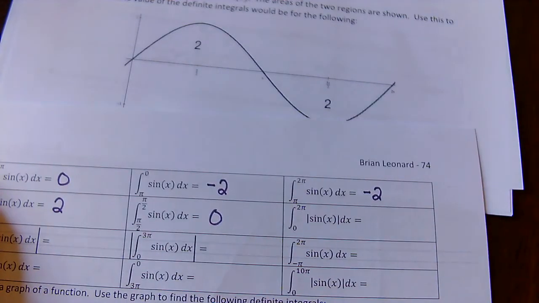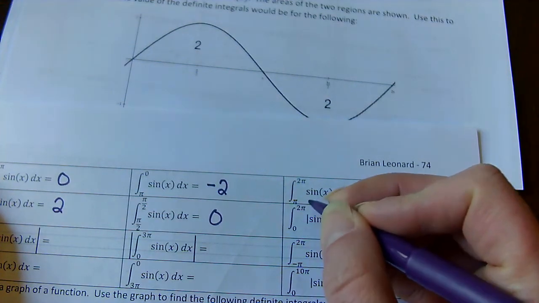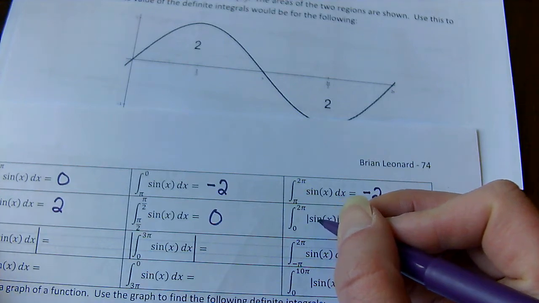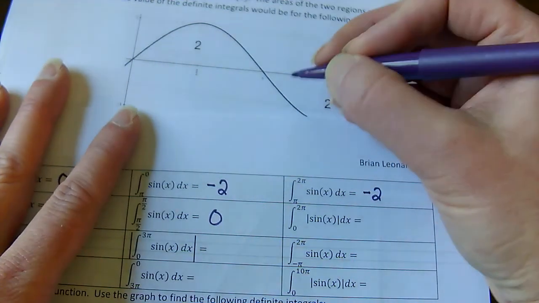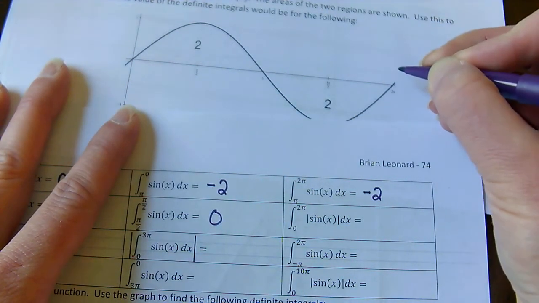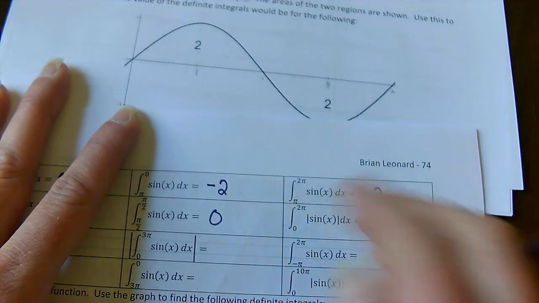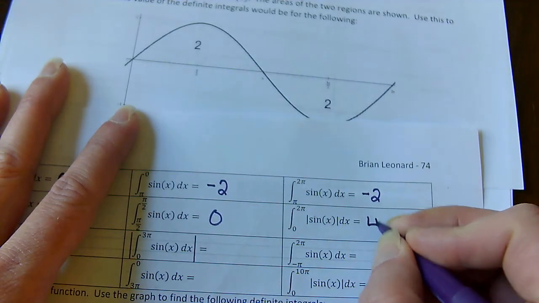Now notice the difference on this one. 0 to 2 pi, so our dx's are all going to be positive, of the absolute value of sine x. So that would mean that we would reverse all of our negatives and they'd all be positive. So that would flip this side of our sine function, and we'd have a positive 2 here and a positive 2 here. That would give us a 4.